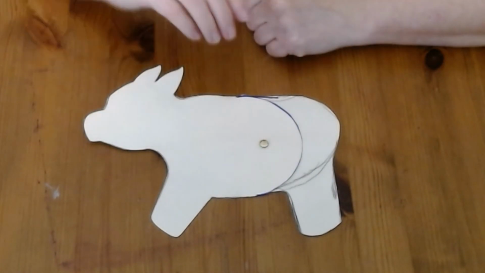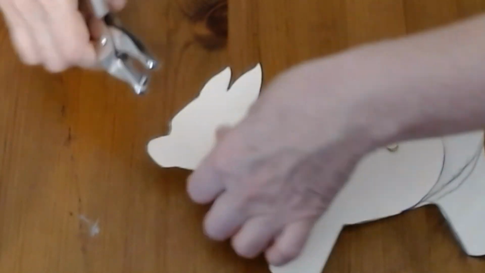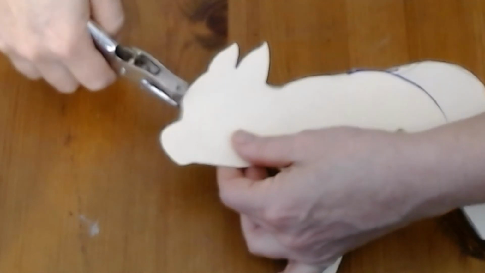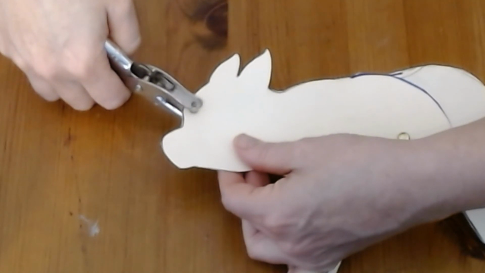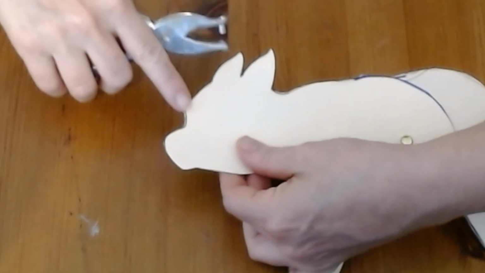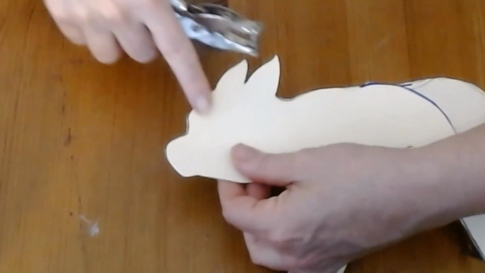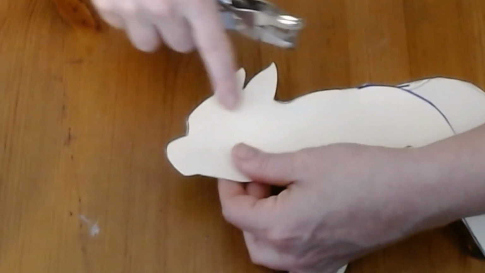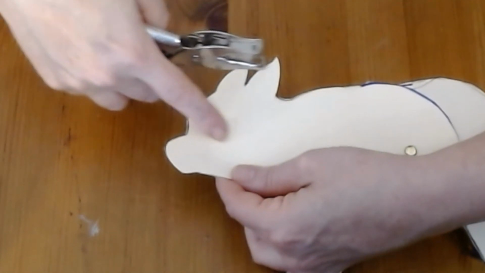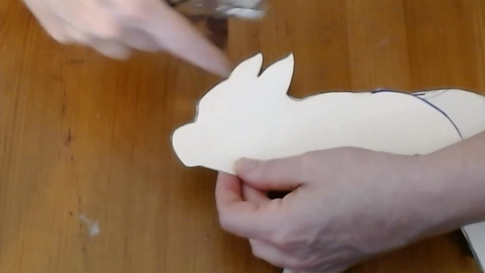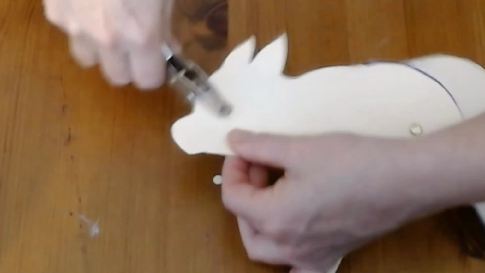I'm gonna do two more things. I want a tail and an eye. I am going to use the hole punch for an eye. It'll just be a round eye. Don't make the punch right at the edge of your puppet. Push the hole punch in. Have it be kind of lower down on the head. Don't make the eyes up here by the ears. Push it down because eyes are usually about halfway between the chin and the top of the head. And I'm gonna punch my eye.